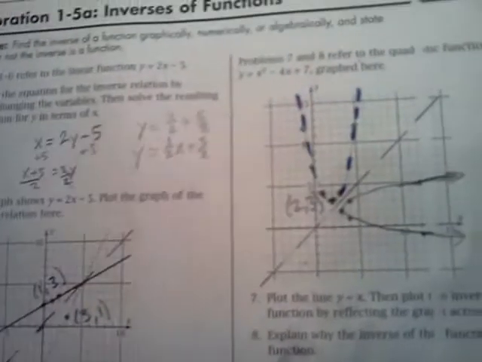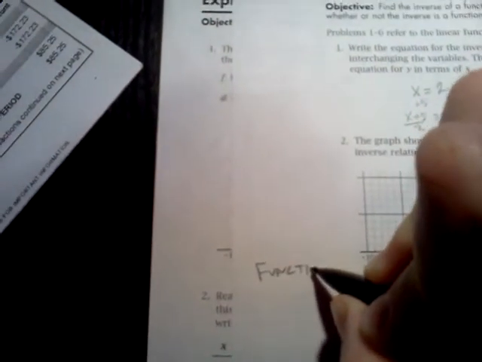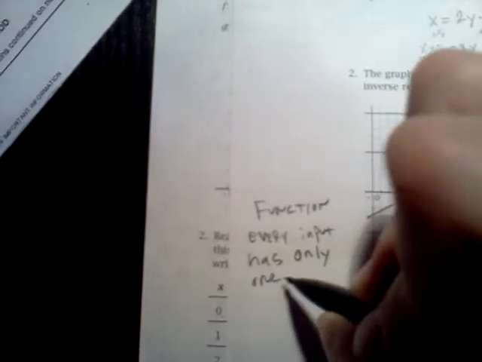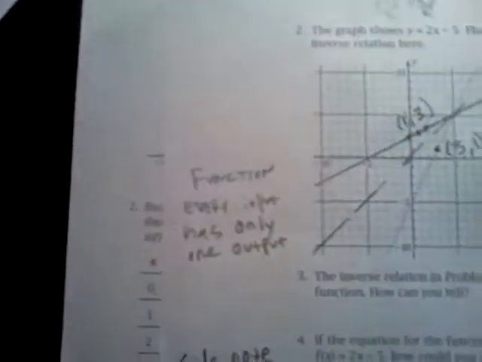And that brings us to an important point of, is this a function or not? We skipped that question over here. Remember that a function means that every input has only one output. So I can look on my graph and I can see that all along this graph, every input has only one output for my inverse function. So it is a function.